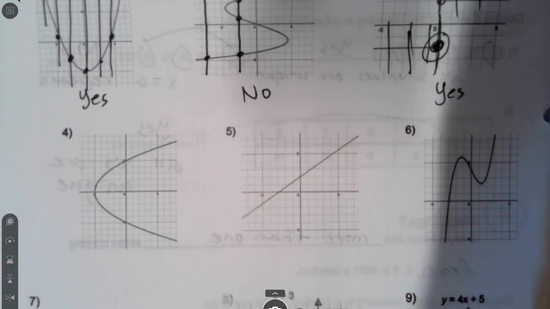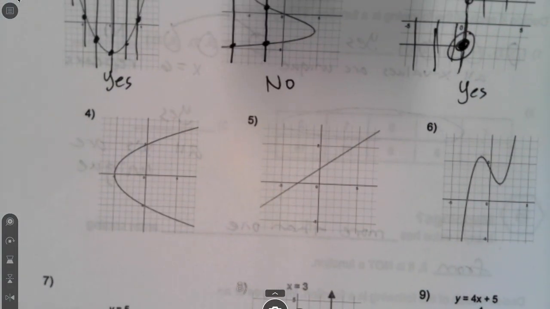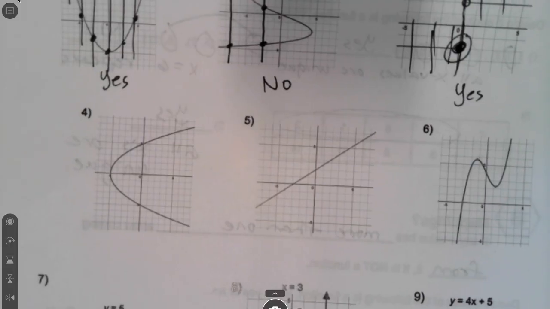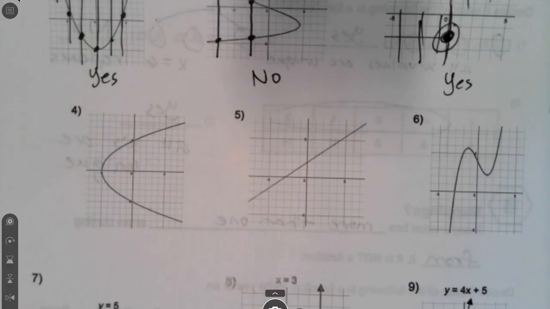Now, if you've got the paper in front of you, I encourage you to try some on your own. Press pause and try some of these on your own, and then see if you're correct once you come back.